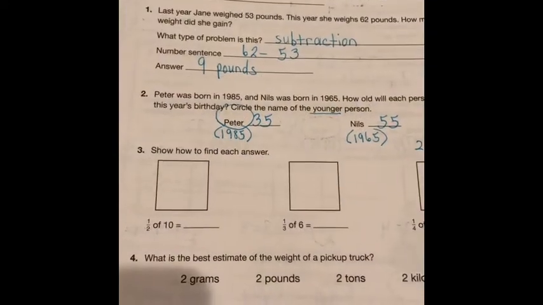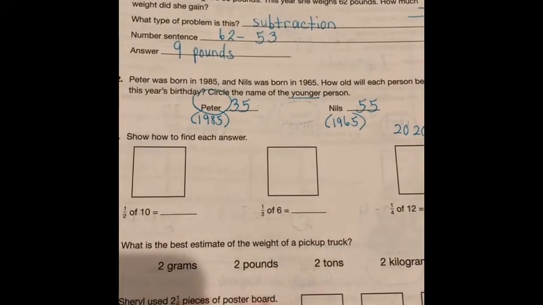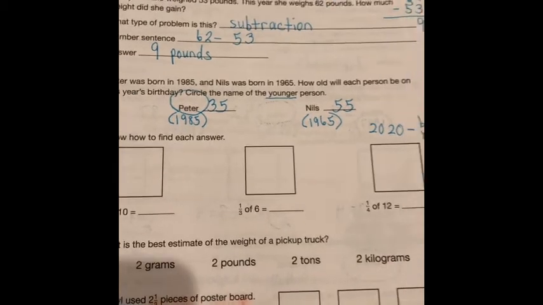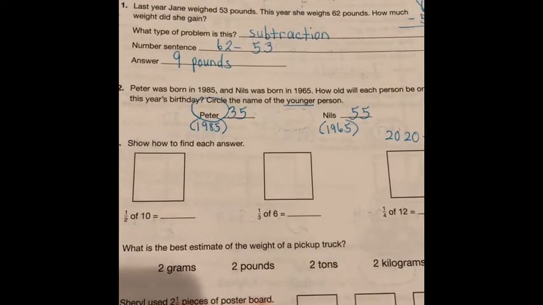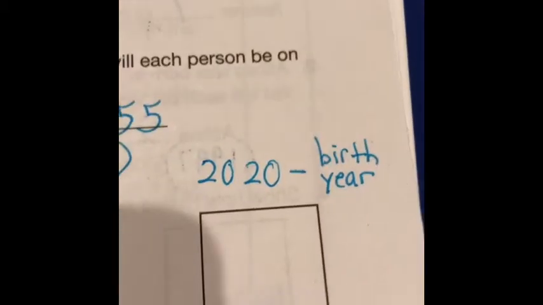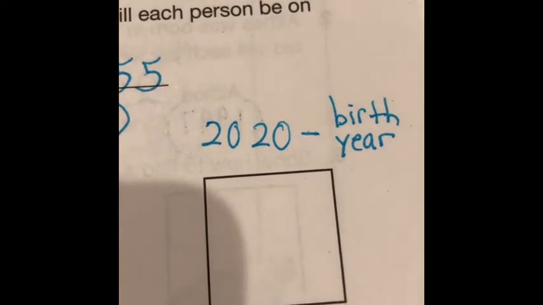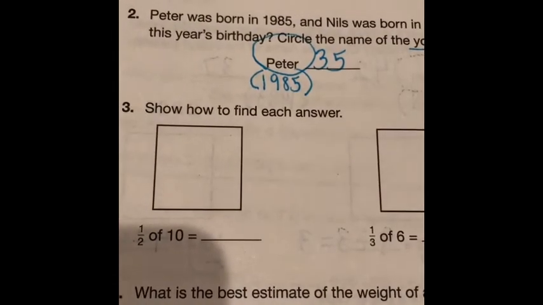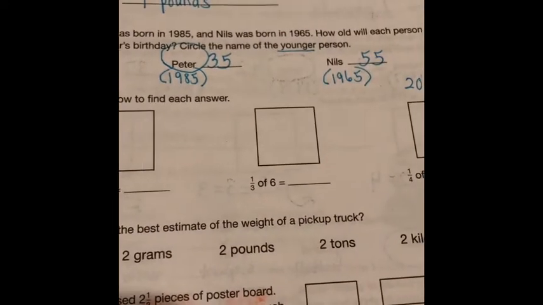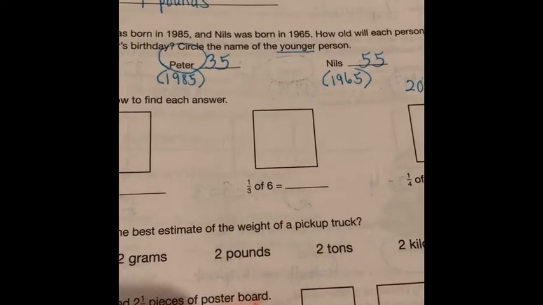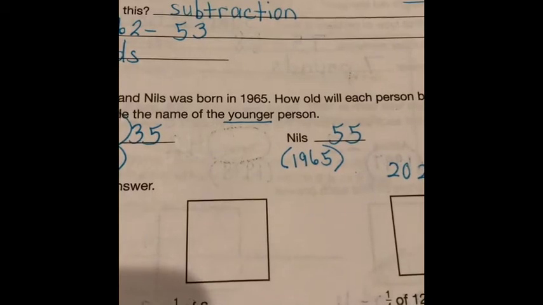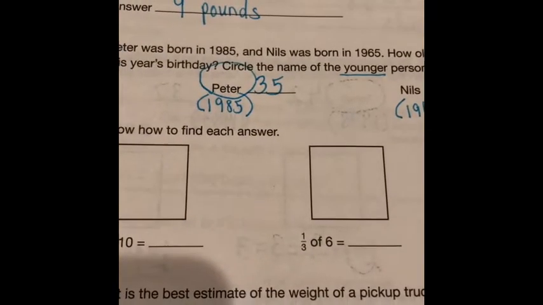On number 2, they have given us the birth year for Peter and Nils, and they want to know how old they'll be on this year's birthday. So we're going to find the difference between this year and their birth year. So this year is 2020 minus their birth year. And when you do that subtraction, Peter ends up being 35 and Nils 55. It said to circle the name of the younger person, so Peter is younger.